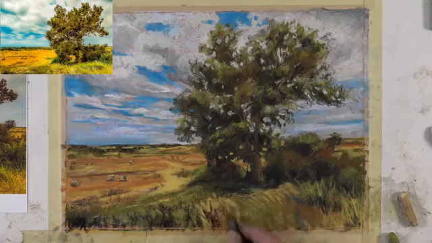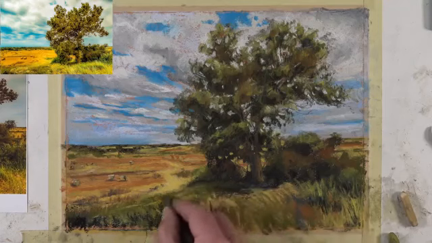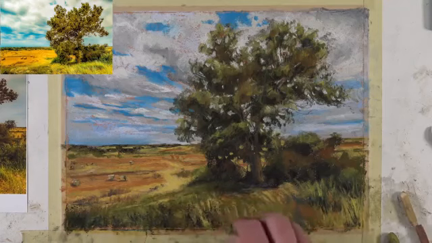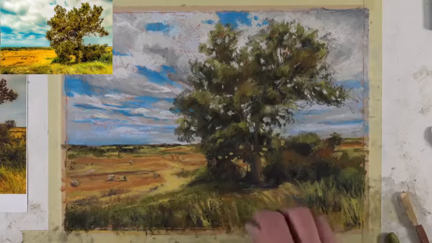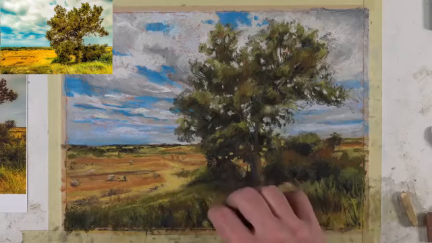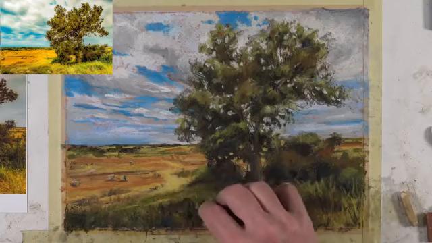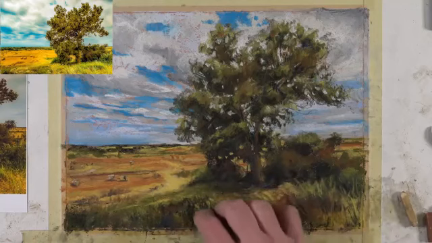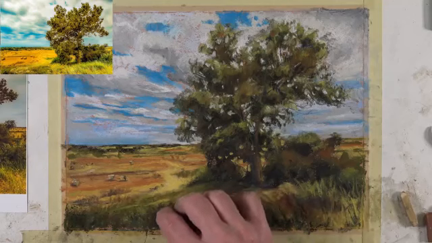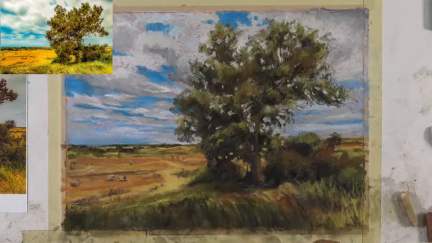So we'll go back with the dark yellow-green and start making that value appear more natural. In most circumstances, areas that are closer to the viewer are going to have a higher level of contrast between dark and light values. So we're likely to find more darker values closer to the foreground, and this image is no exception.